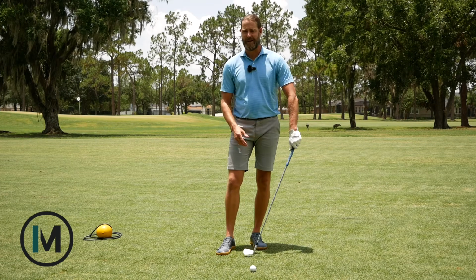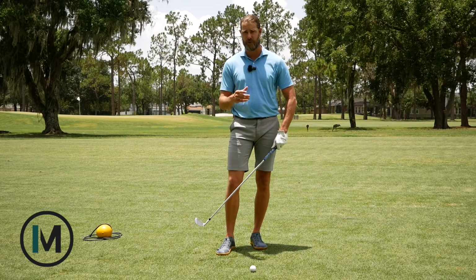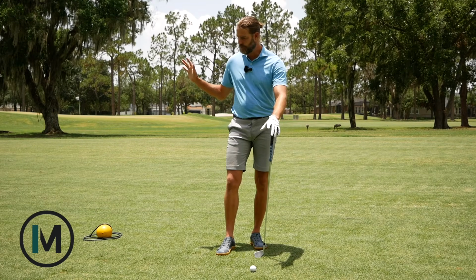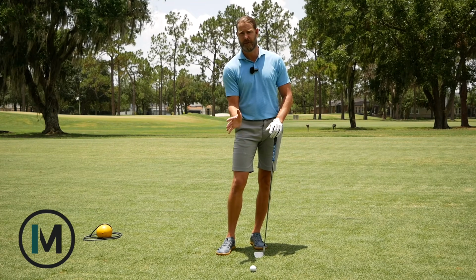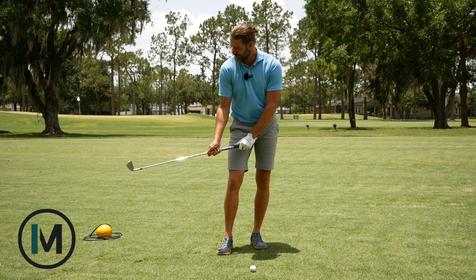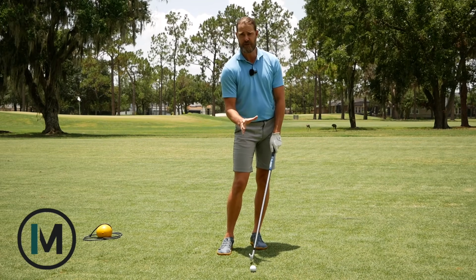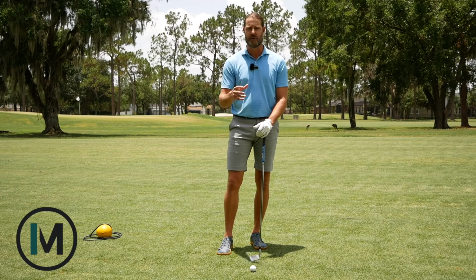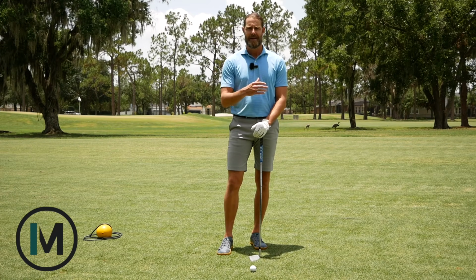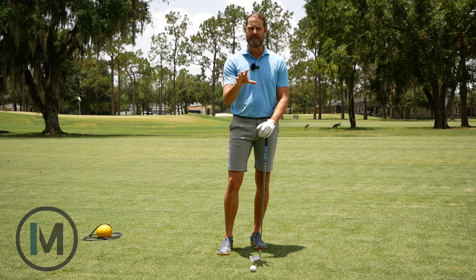Today I want to take a look at club release and provide you a couple of reference points to help you with the release of your club in the downswing moving into impact. Most players are pretty aware of how the club release relates very much to the quality of impact and the quality of the golf shot. So hopefully today, with these reference points and a couple of drills that I'm going to provide as well, you'll be able to improve your club release and improve your ball strike.